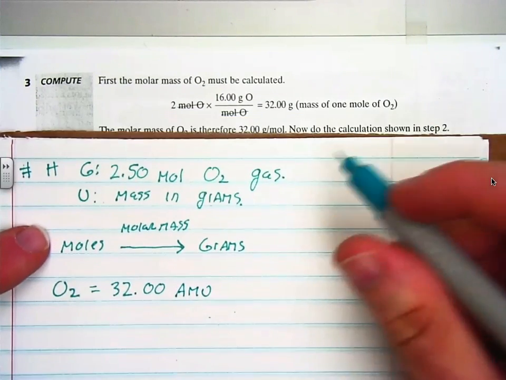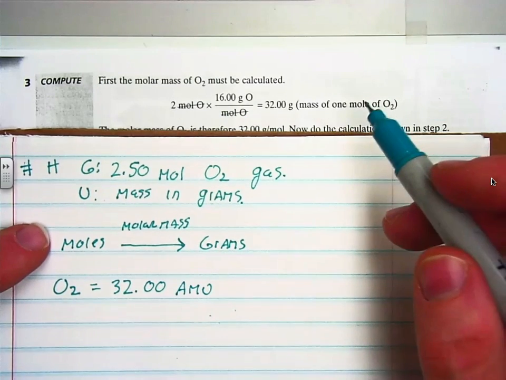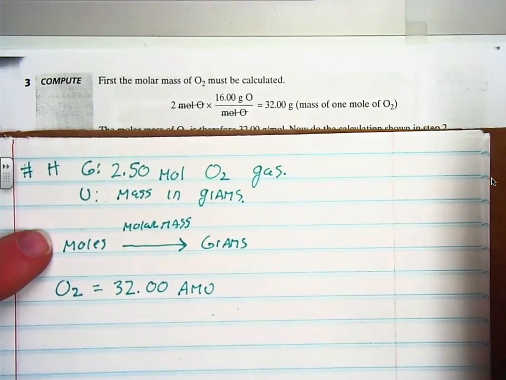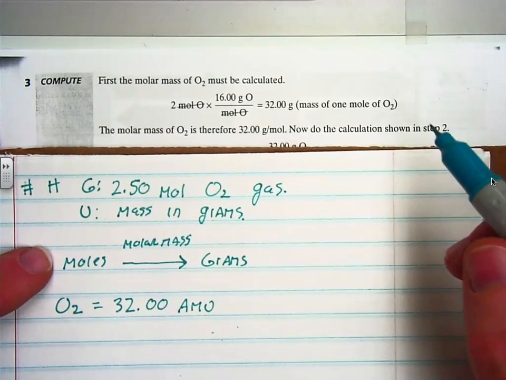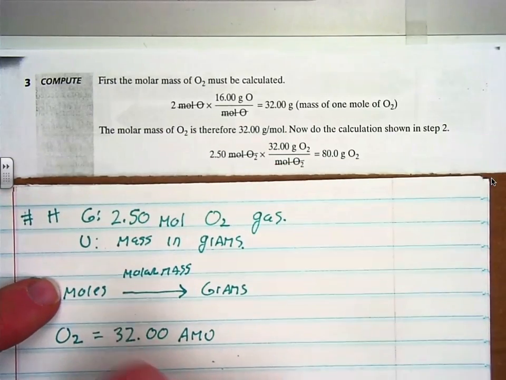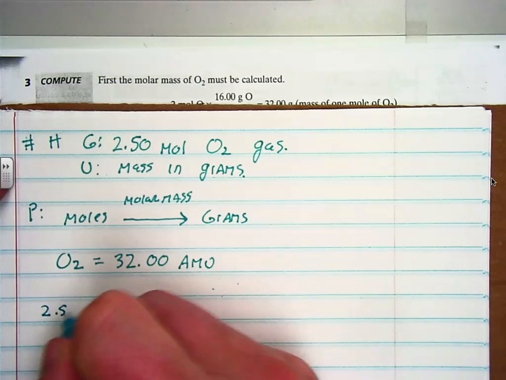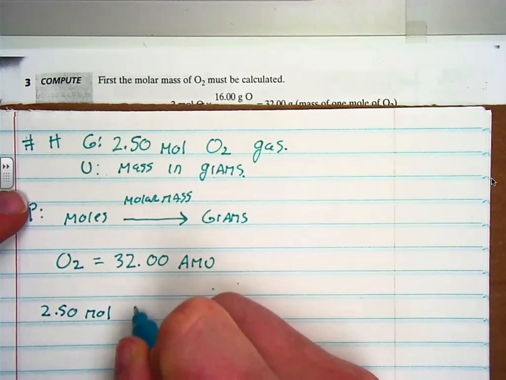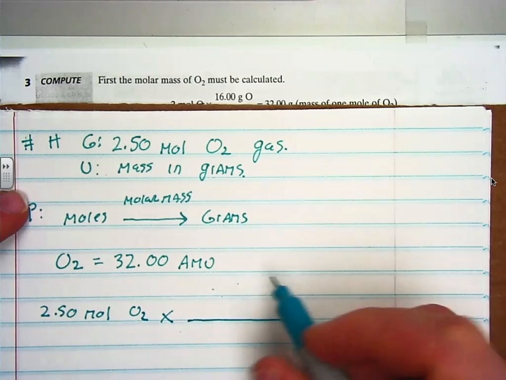You can see that Mr. Worley kind of skipped writing this all out. If you understand how Mr. Worley skipped that, move on. If you don't, write it out yourself. Now that we have the molar mass, we can go ahead and do the calculation. So we start out with our given, which was 2.50 moles of O2. Now we're going to use our molar mass. That's what we just figured out.